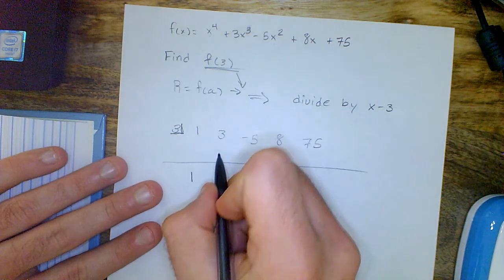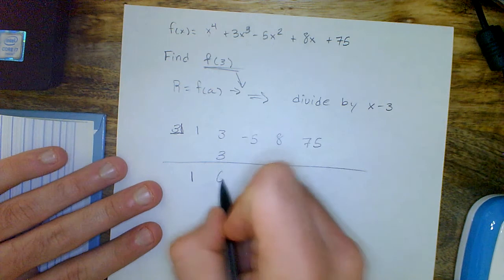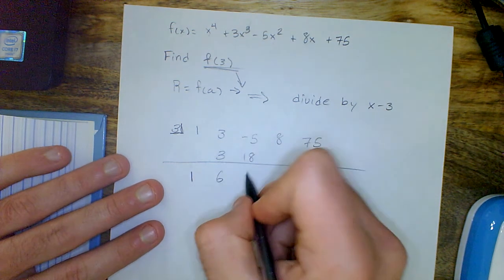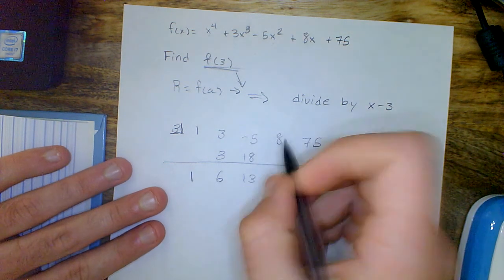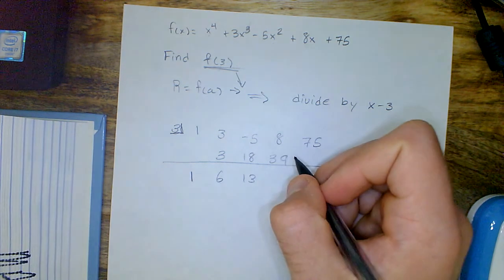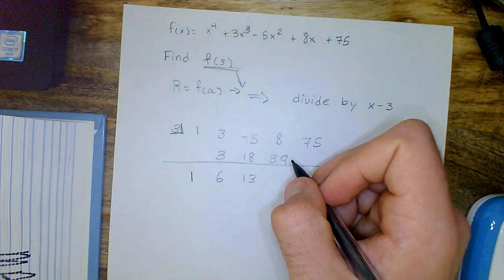Here's our line. We bring the 1 down, multiply it by 3, and you get a 3 here. Add these up. 6 times 3 is 18. This is now 13. That's 39.